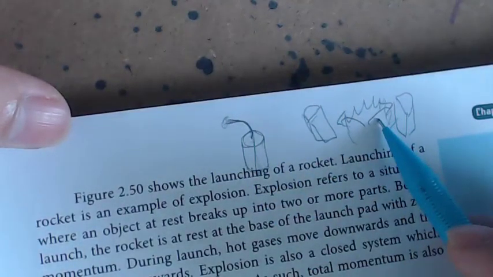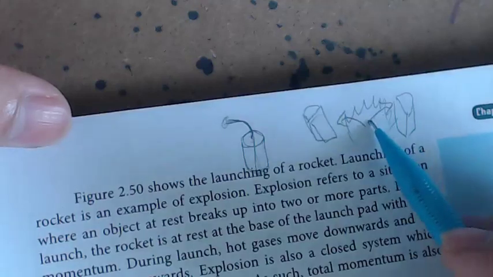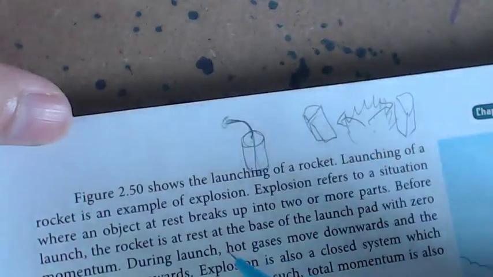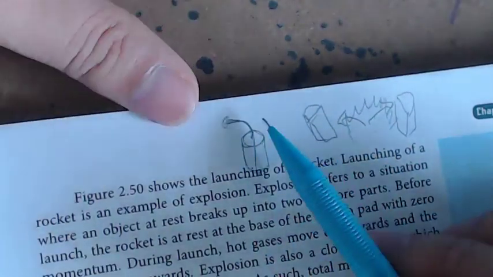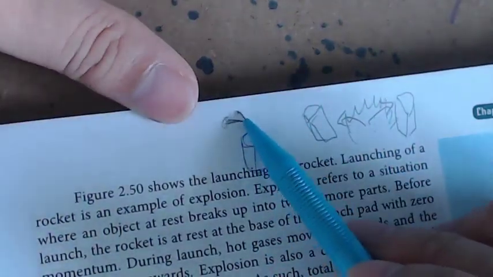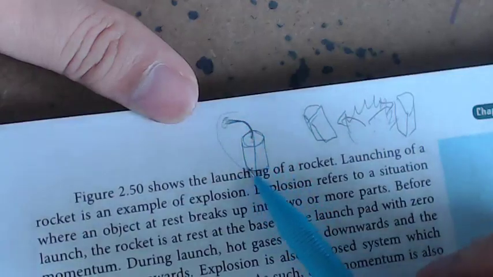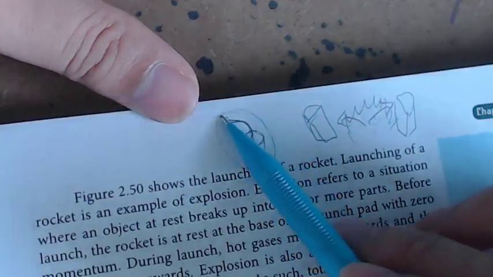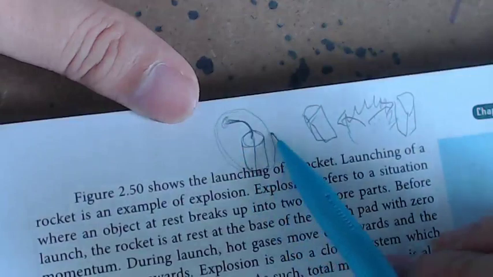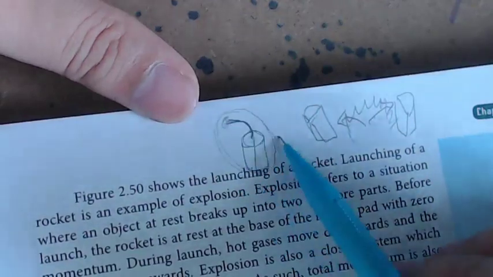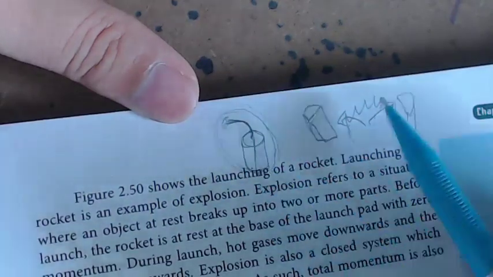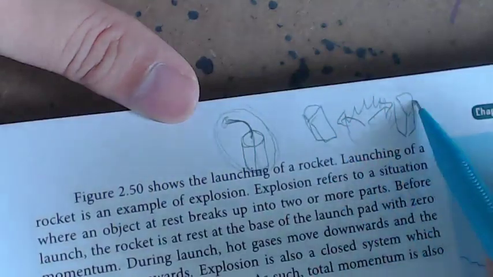So we're going to understand the same thing as the collision. The idea is we're going to count the total. This is before the incident, and this is after the incident.